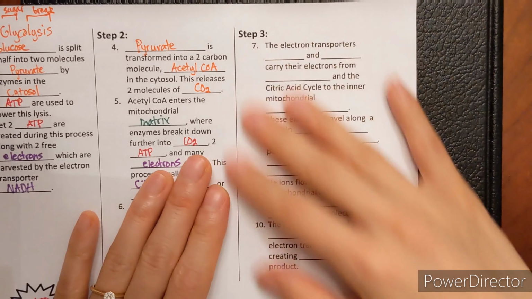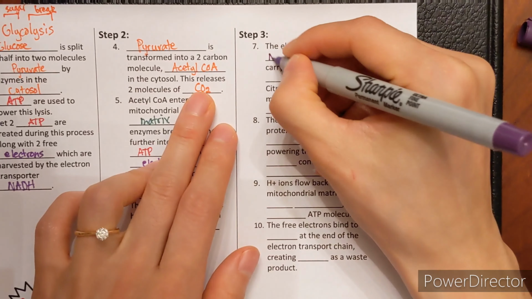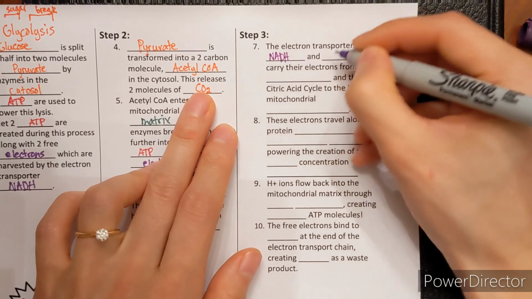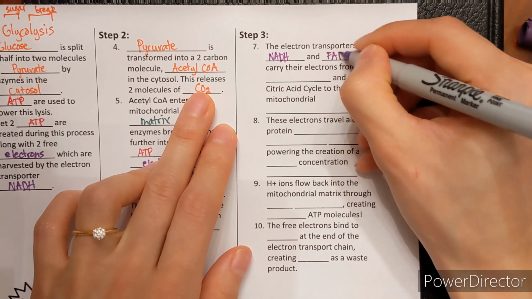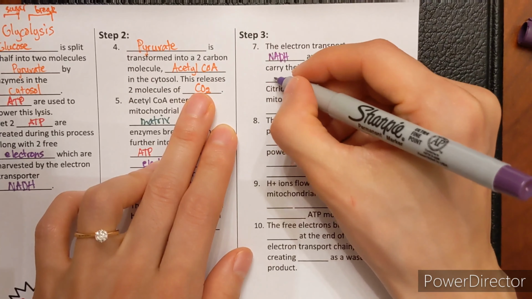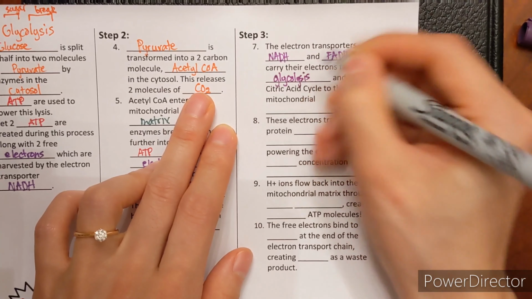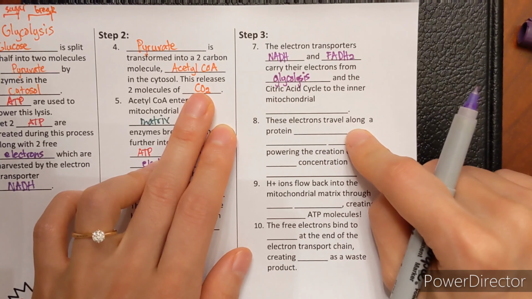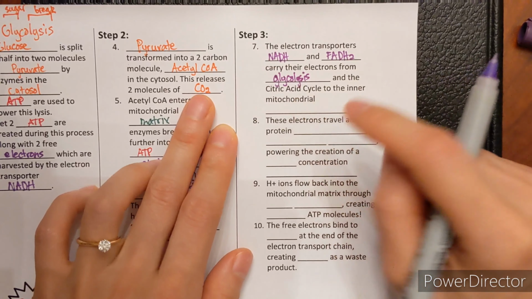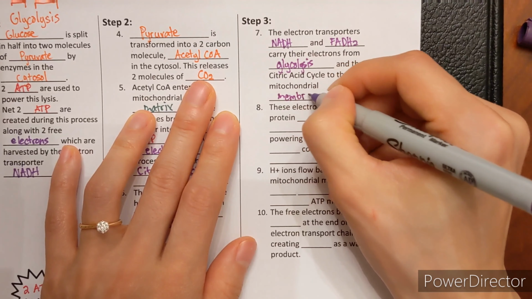Let's capture some of these ideas in fill in the blanks. So our 2 electron transporters, we have NADH, who's carrying 1 electron, and we've got FADH2, who's carrying 2. They're going to carry their electrons from glycolysis, the first step. They're also going to carry electrons from the citric acid cycle, the second step, to the inner mitochondrial membrane, where the electron transport chain is occurring.